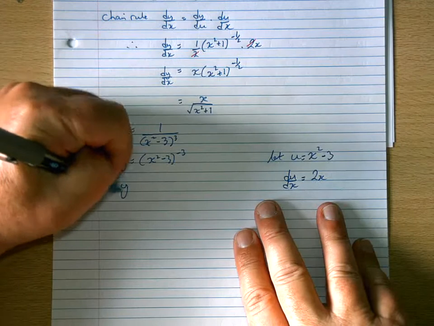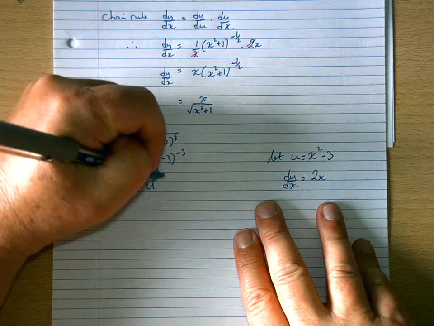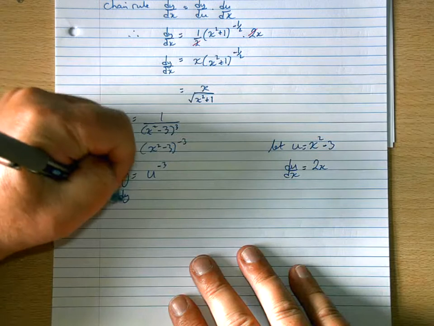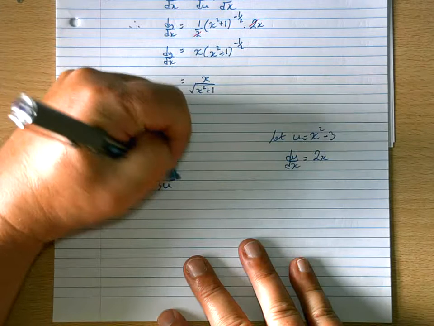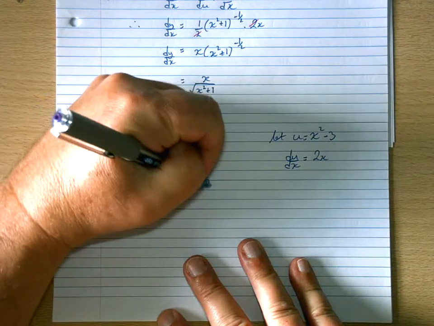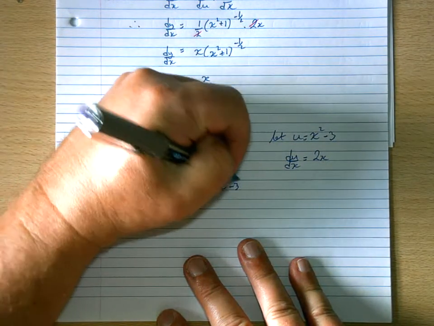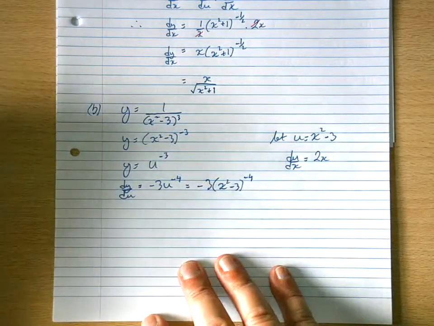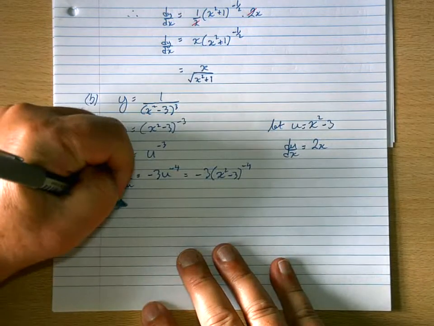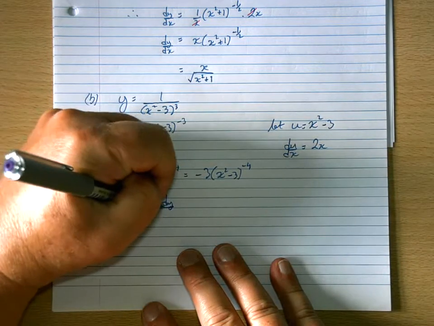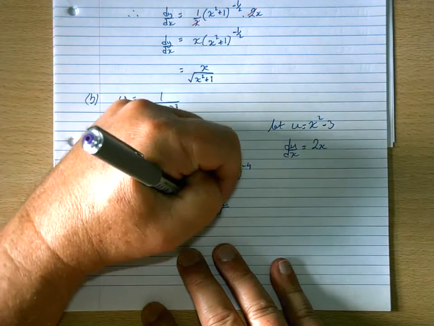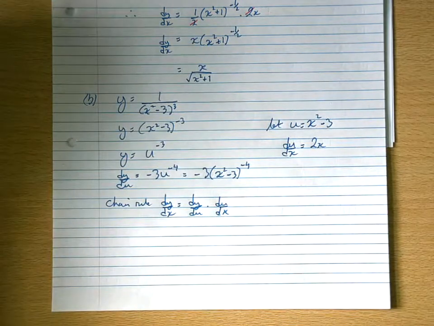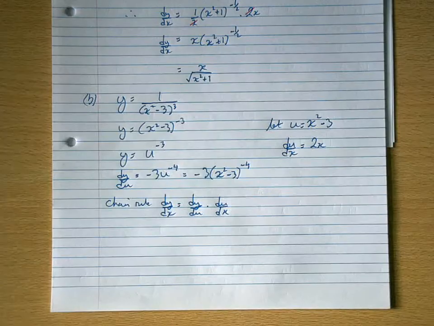My y function is now u to the power of minus 3. So dy du will be minus 3u to the minus 4, which will be minus 3 times x squared minus 3 to the minus 4. And then the chain rule, dy dx equals dy du times du dx. The more times you write that out, the better it is it's going to stick. It's not one that you're going to be provided with in a formula book.